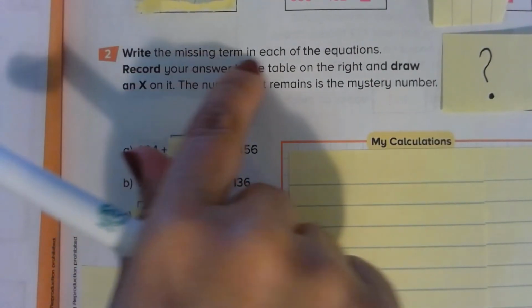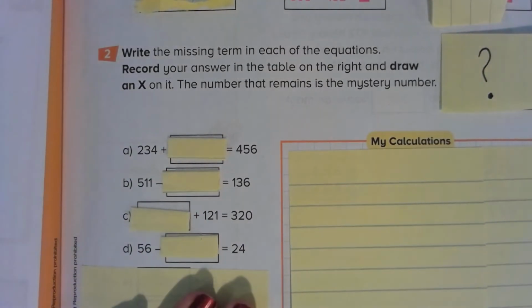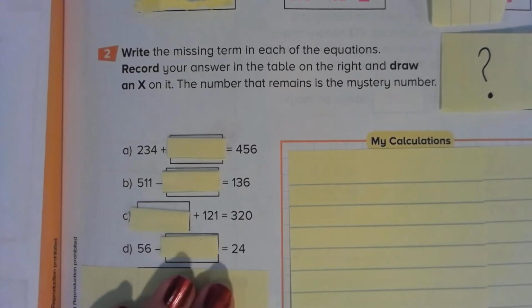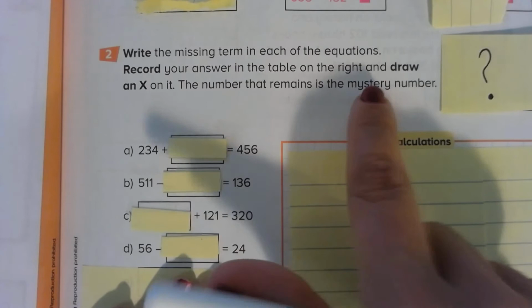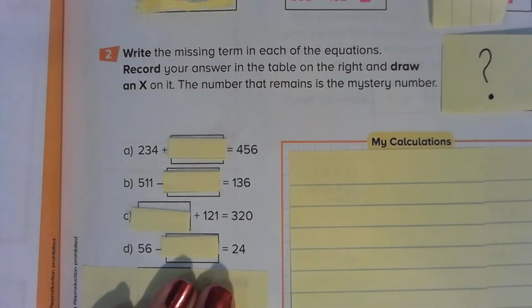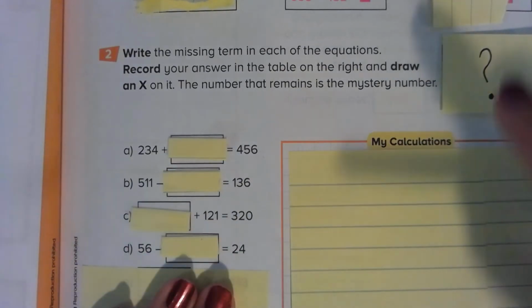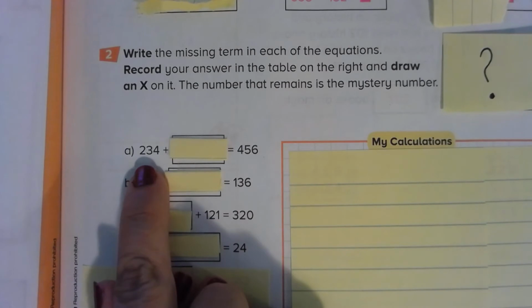It says, write the missing term in each equation. So you're going to have to write an answer in each equation. Then it says, record your answer in the table on the right. So on the right, you're going to put an X on the number. So if your answer is not in this table, it means you've made a mistake and you have to check your answer again. There's going to be one number left over, and that's going to be the answer to your mystery number. Okay, so let's look at A.